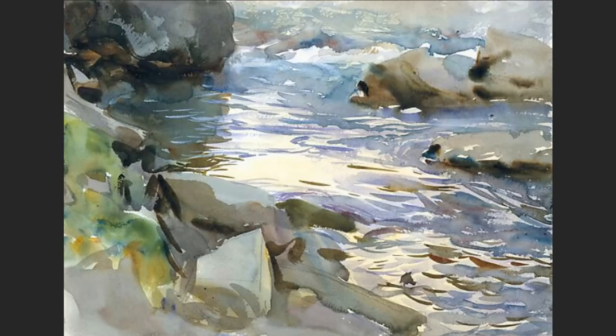Also, his use of wet-in-wet, some areas quite soft edges, and then there's other quite hard edges in there as well. I think anybody who's interested in watercolor landscape painting, this little painting and other paintings by Sargent are worth studying.